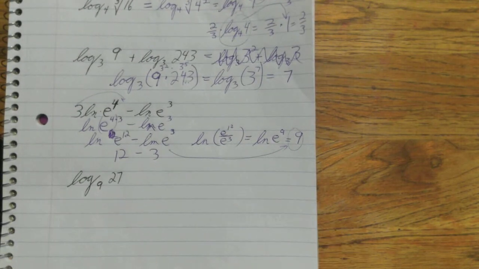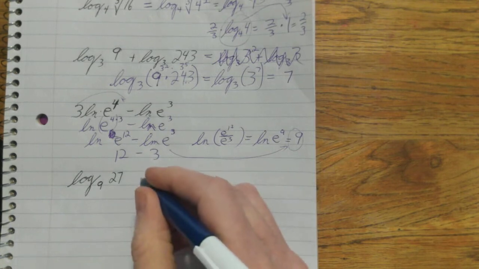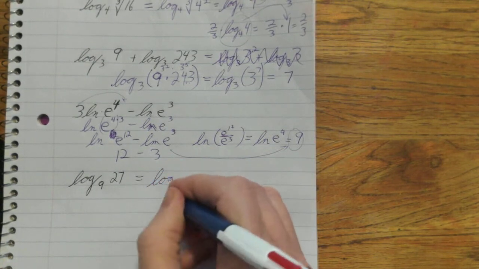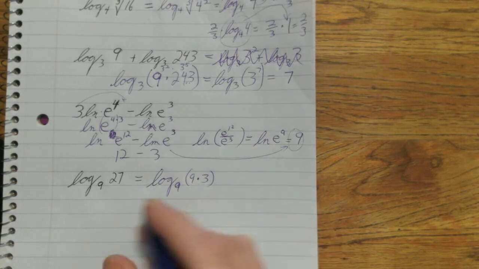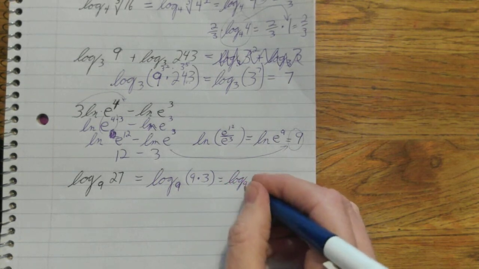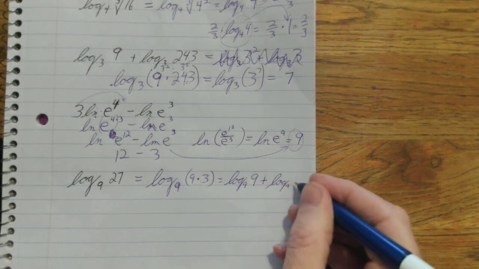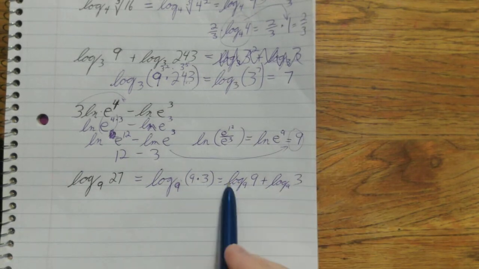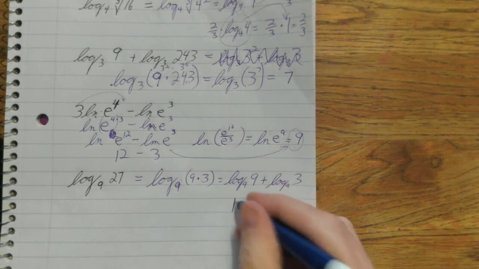Okay, last example I have in this lesson is log base 9 of 27. I'm going to rewrite that as log base 9 of 9 times 3. Seeing a base 9, I'm having a 9 here. And I'm going to write that as log base 9 of 9 plus log base 9 of 3. This is the product property that we're applying here. And the log base 9 of 9 is 1.